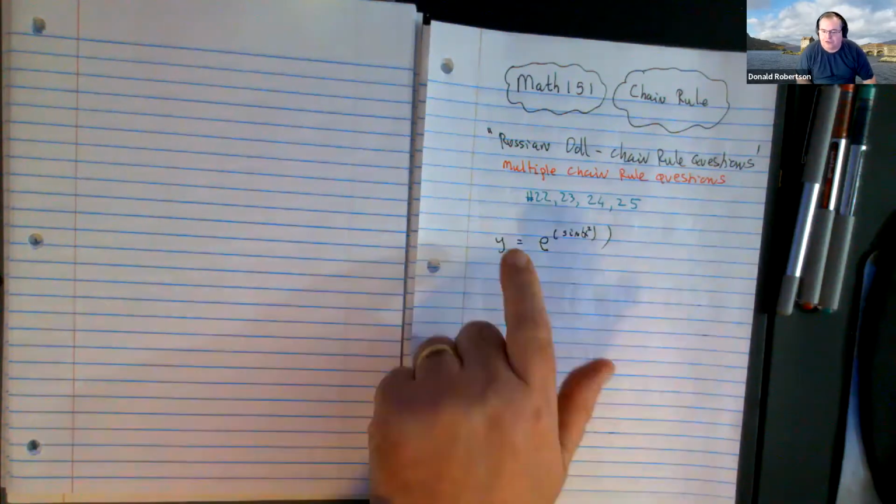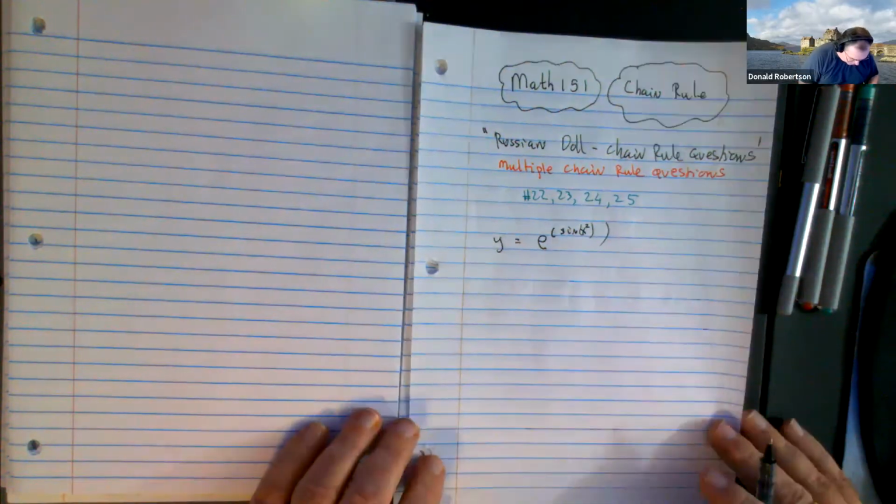Which I'm calling, my name for them is Russian doll chain rule questions. You know those little dolls inside dolls? We did one at the end of yesterday. Remember the e to the x one? That's an example of it. The last 4 questions have chain rules where the question uses them multiple times. So a multiple chain rule question might be a more formal name for it.